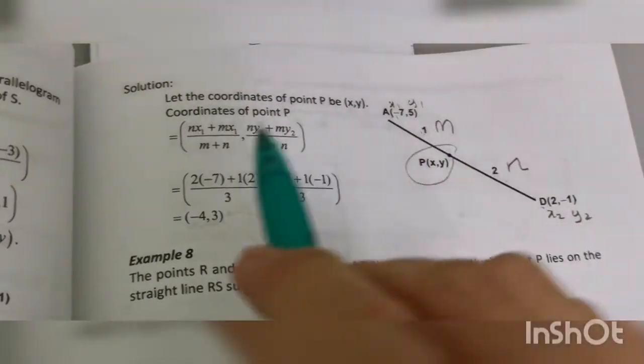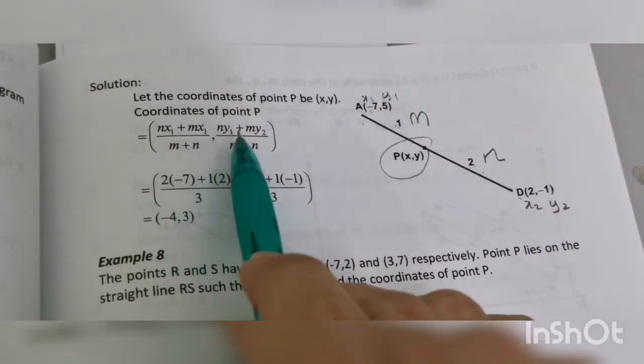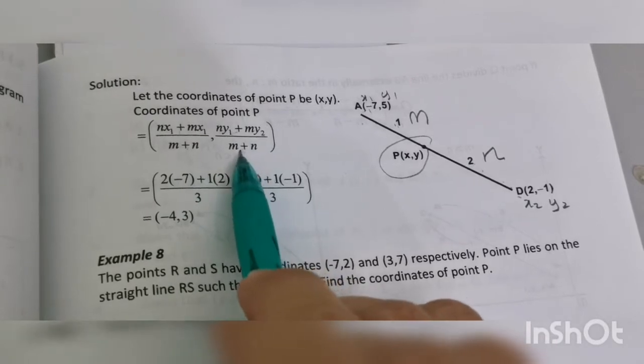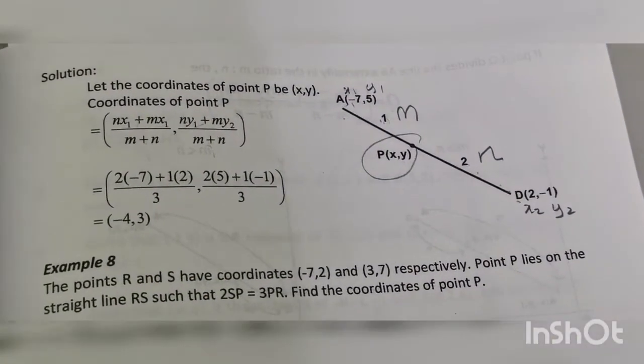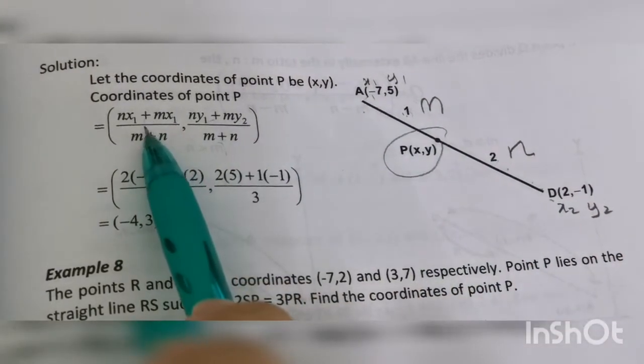So in internal, the formula will be like this. In the middle is a plus. How do you put all the information into this formula?